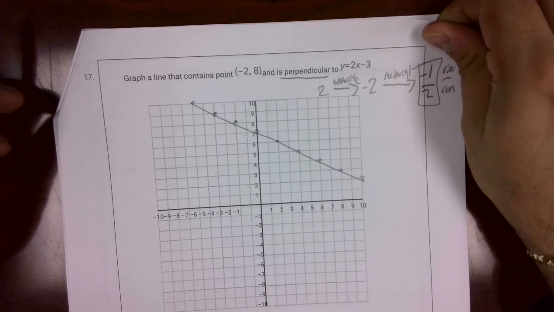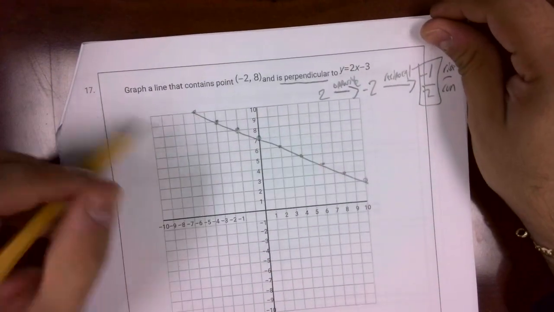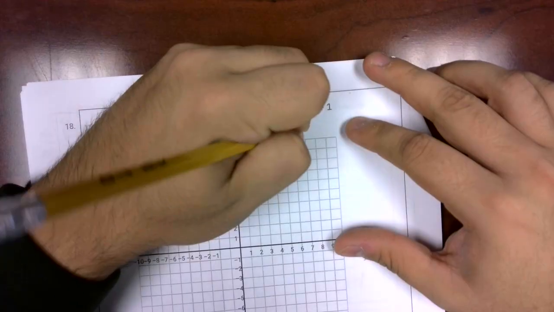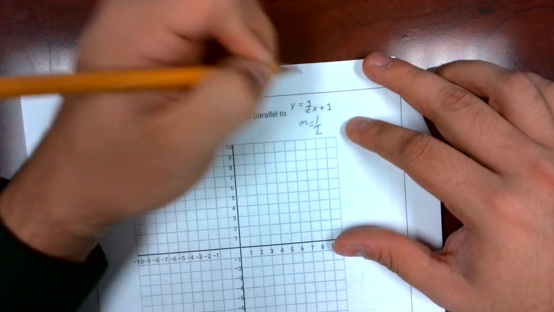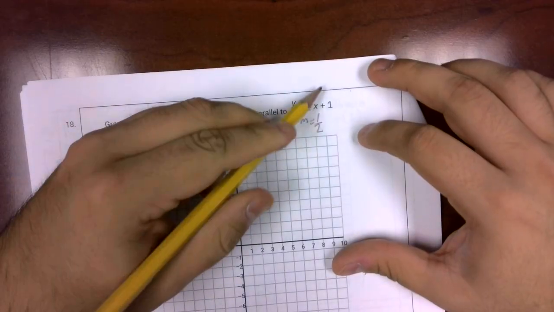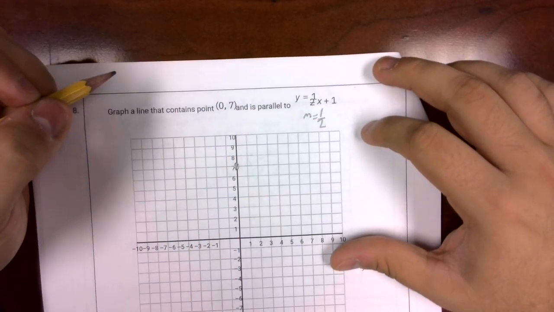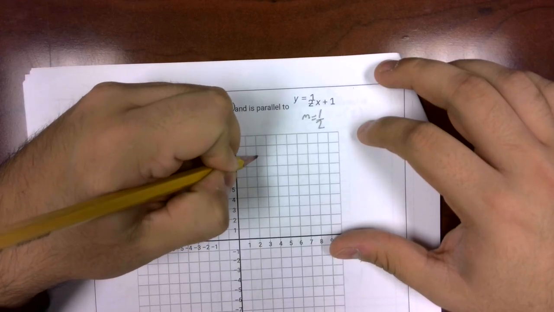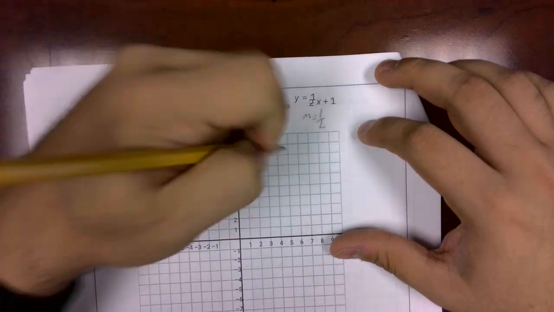When it's parallel, you don't do all of this, you just find the slope and apply it. Like this one. I know it's hard to tell, but that is a half. 0, 7, boom. If it's 1/2 my slope, I'm going to go ahead and apply it. 1 up, and how many? 1, 2. 2 to the right. That's it.